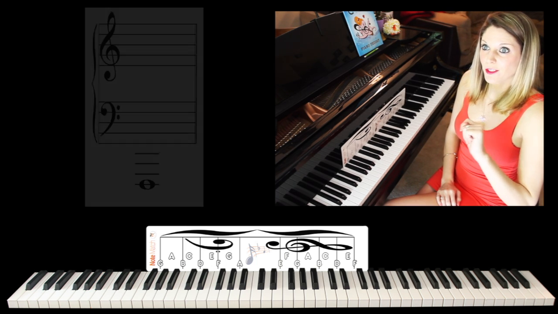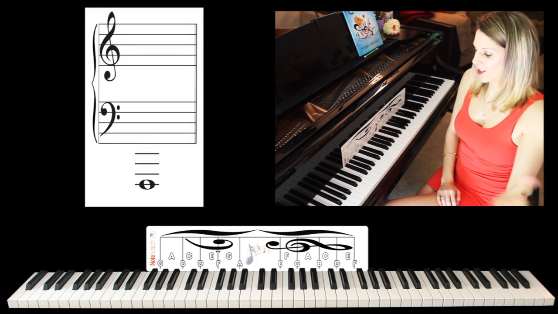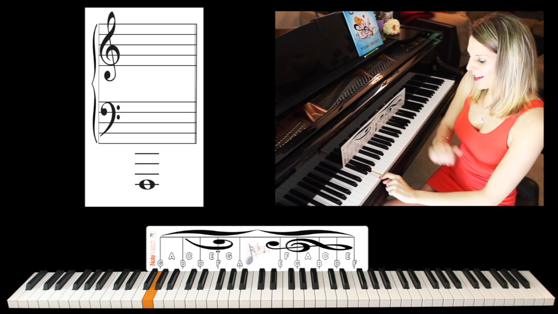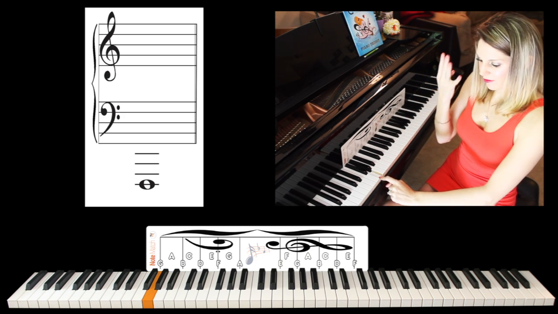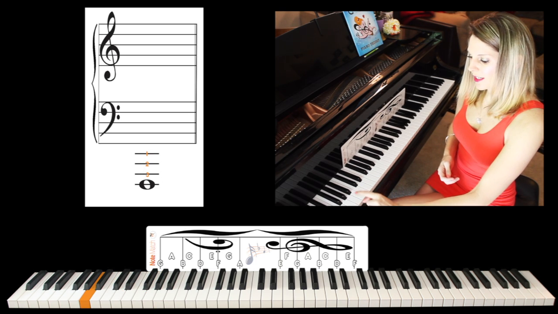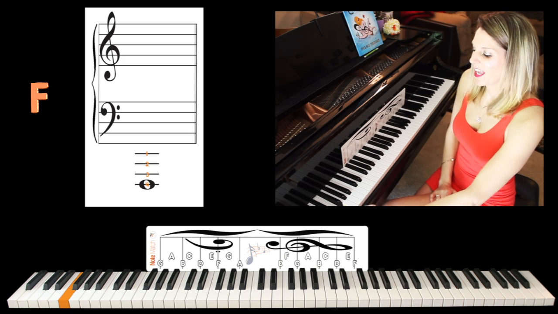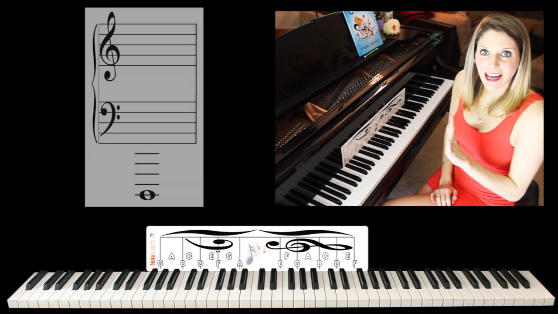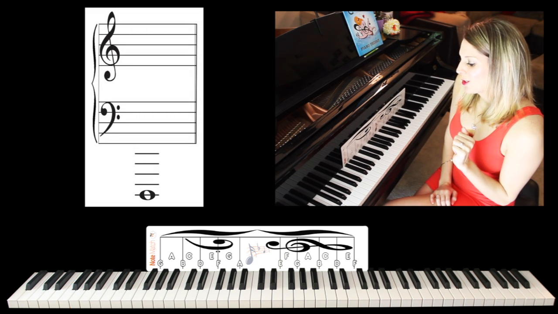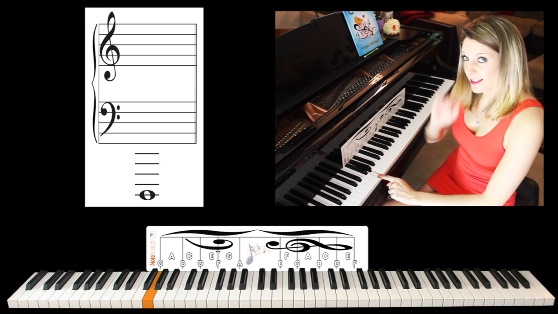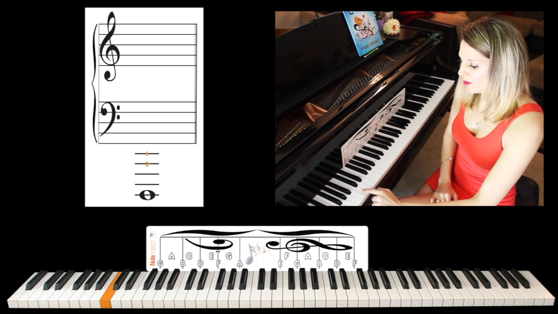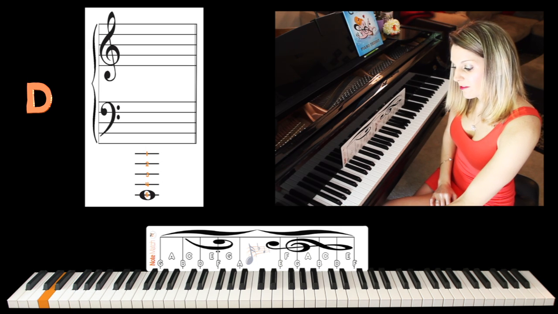Okay, and then what about 4 lines out? So same thing, go to G, the lowest line of NoteMatch, and skip 4 times because we have 4 lines. 1, 2, 3, 4. Low F. Lowest F on the piano. And last one, 5 lines. So go to G, and then you're going to skip 5 times. 1, 2, 3, 4, 5.